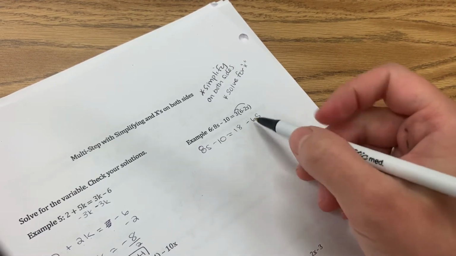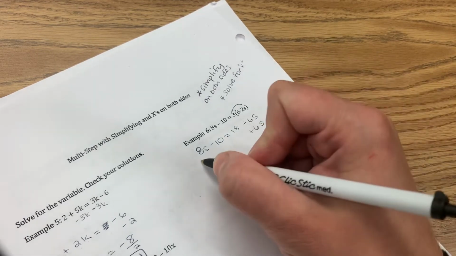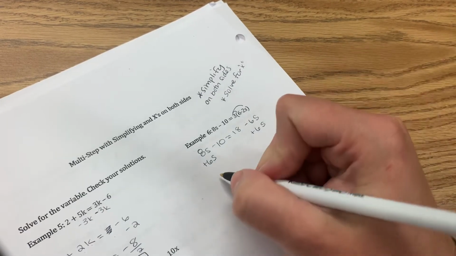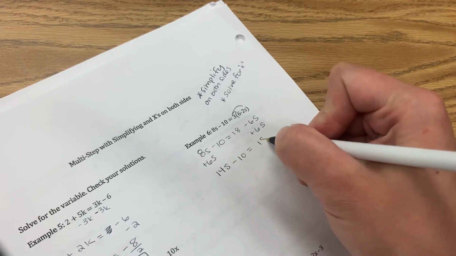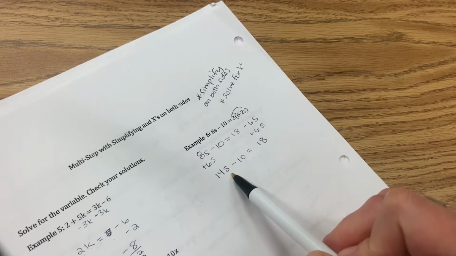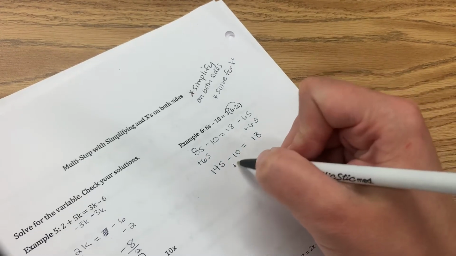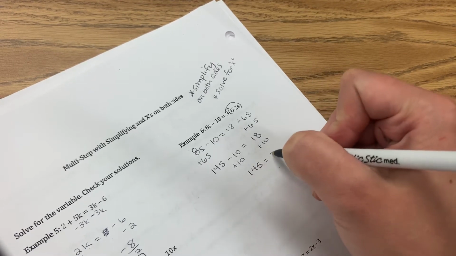So let's deal with the s's first. Let's get it to one side. I'm going to remove the negative 6 and make it positive 6. And I always want to bring it to the left. You don't have to, but it's just easier. 14s minus 10 equals 18. And then we just solve it like normal. If I'm trying to get s by itself, I got to get rid of this negative 10 and multiplying by 14. So I add 10 to both sides, and we get 14s equals 28.